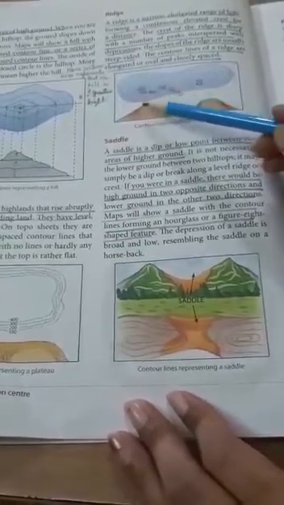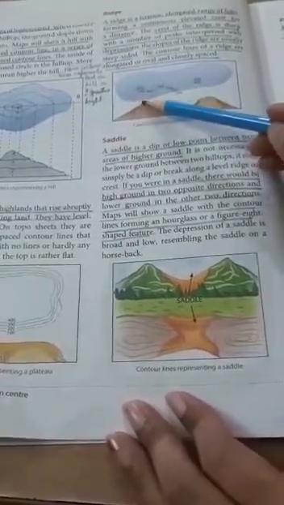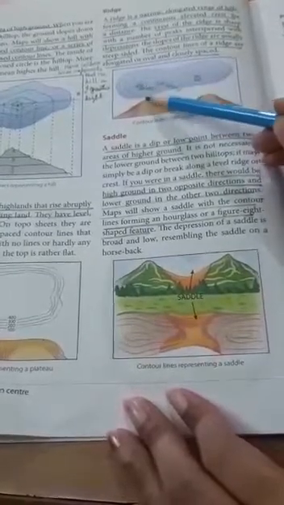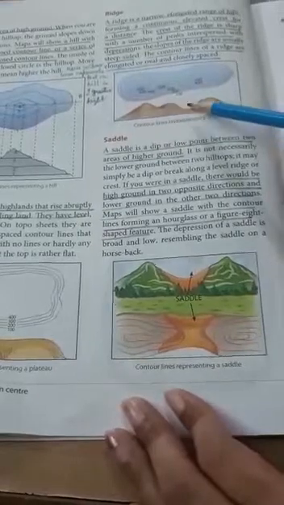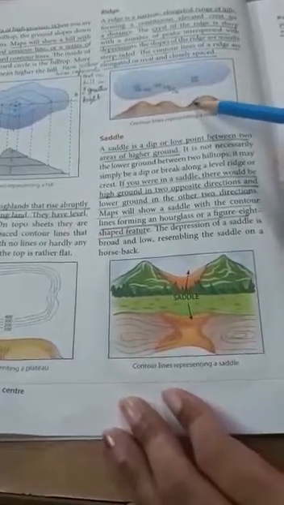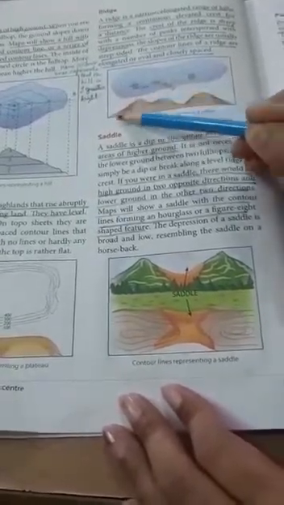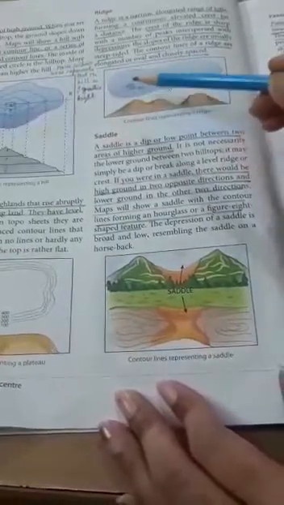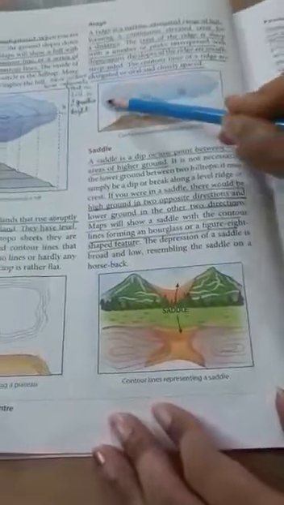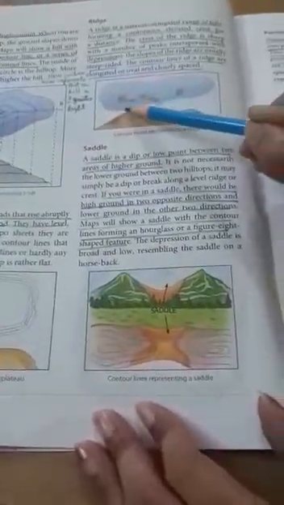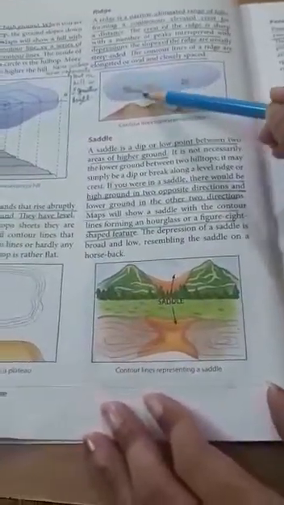The crest of the ridge is sharp with a number of peaks interspersed with depressions. The slopes of the ridge are usually steep-sided. The contour lines of a ridge are elongated or oval shaped and they are closely spaced.